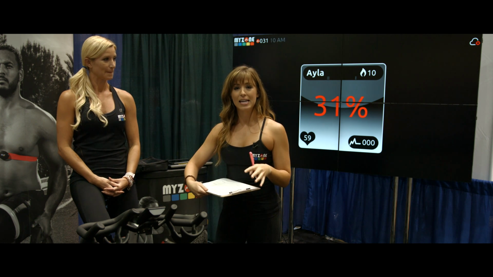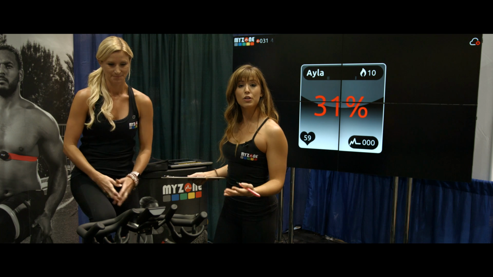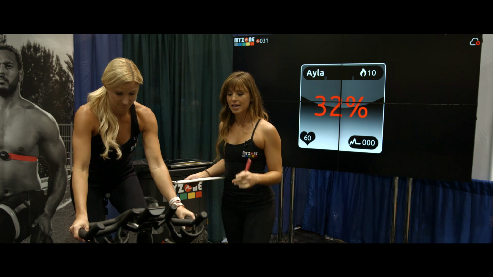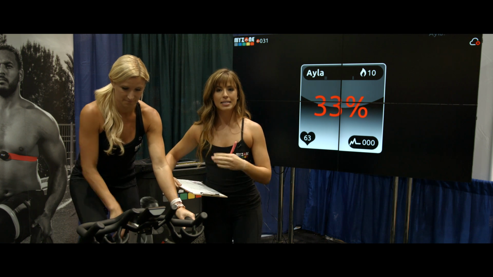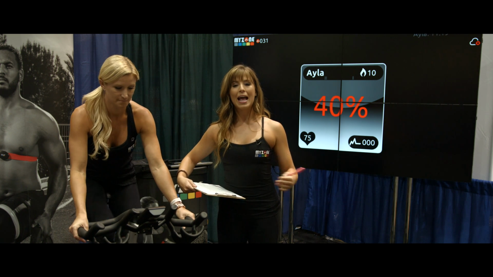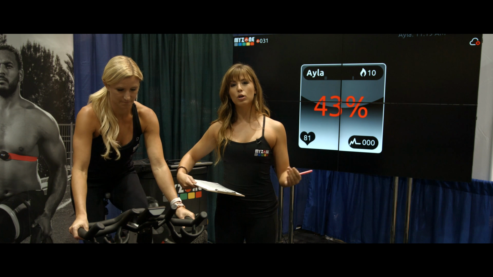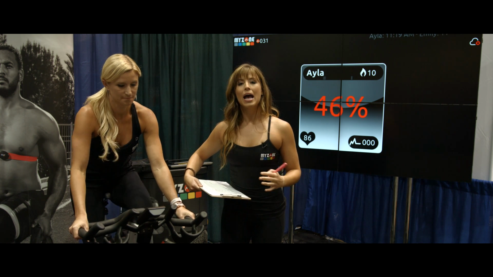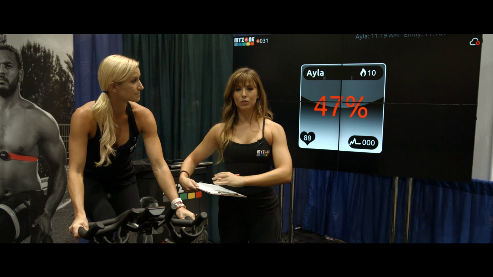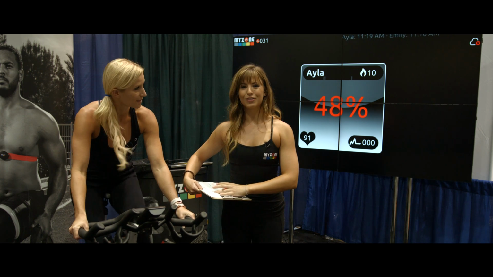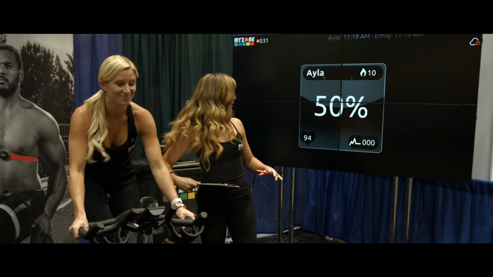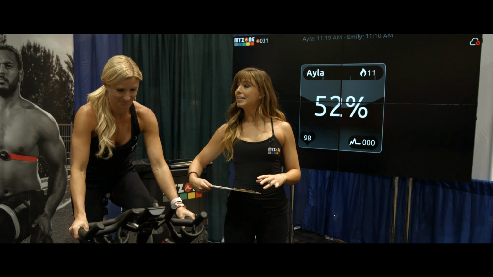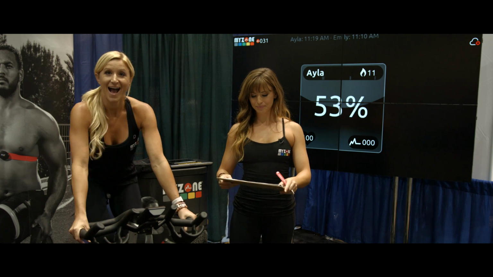Now I'm gonna instruct Ayla to start warming up in either the gray or the blue zone for about 2 minutes. As she does this, I'm gonna check out the time, see how long she's been exercising for. At the end of every minute, I'm going to record her rate of perceived exertion, her RPE, as well as her heart rate. We're gonna go through this whole heart rate recovery assessment together. All right, Ayla's warming up. We're about 20 seconds into this, looking good.